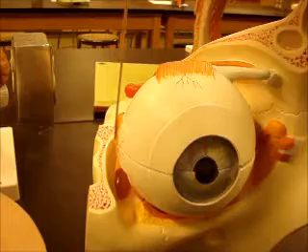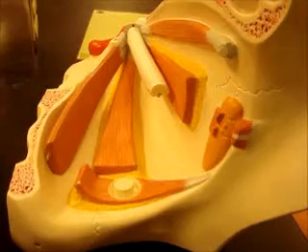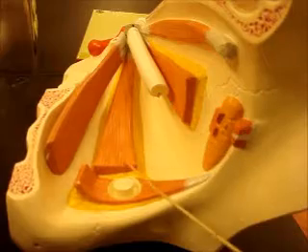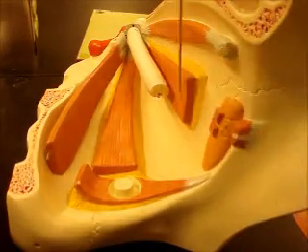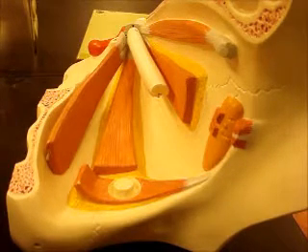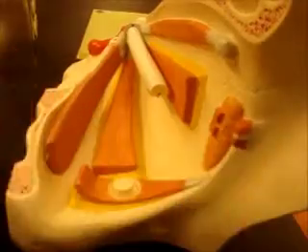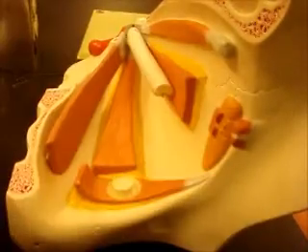And lateral rectus over here. Now I've taken the eyeball out so you can see the muscles a little bit better. This is inferior rectus, lateral rectus, medial rectus, and then superior rectus would be on top of the eyeball. Right there.